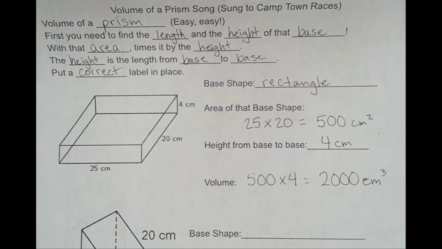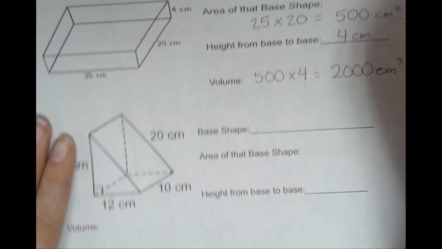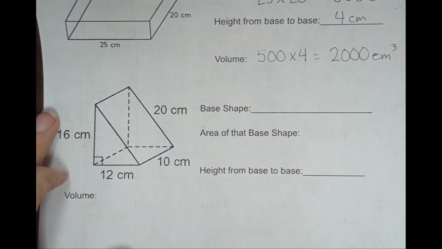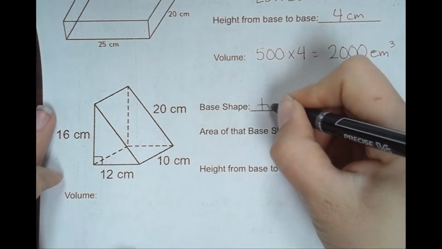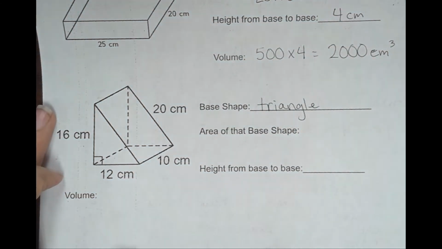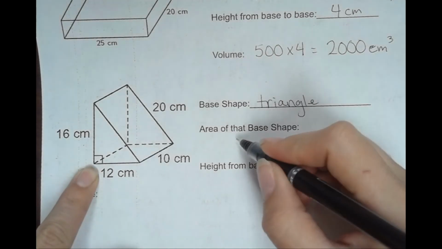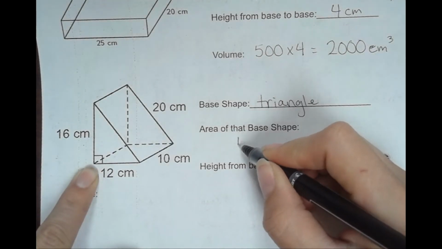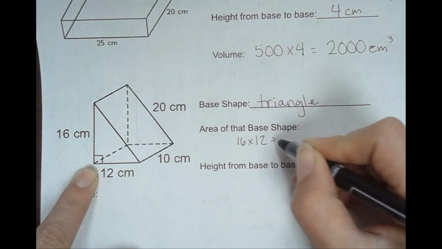Okay, volume is so much easier than surface area. Let's try this one. So what is the base shape here? This is a triangular prism, so that means our base shape is a triangle. So for the area of that base shape, we're interested only in the triangle. The area of that base would be 16 times 12, but because it's a triangle, we're going to cut it in half.